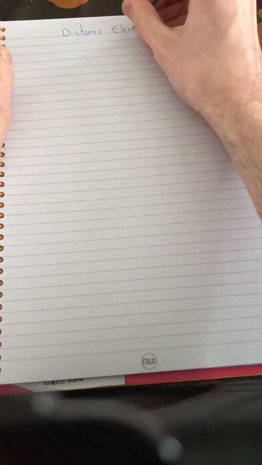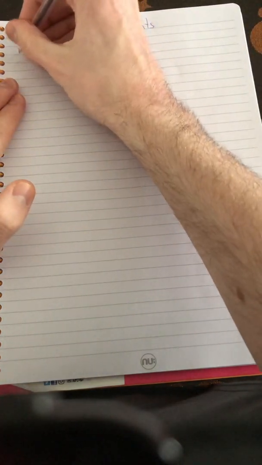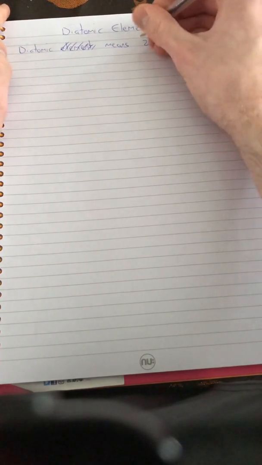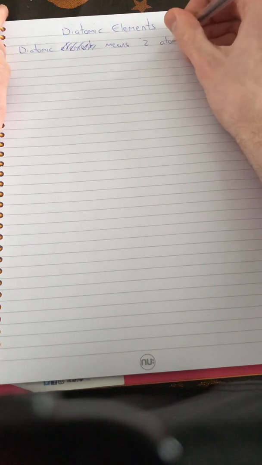Right, our heading today is going to be diatomic elements. You should know, because we've discussed it before in class, that diatomic means 2 atoms.